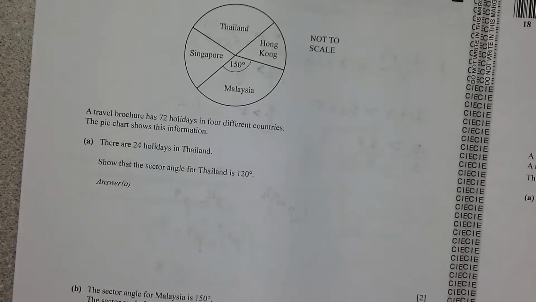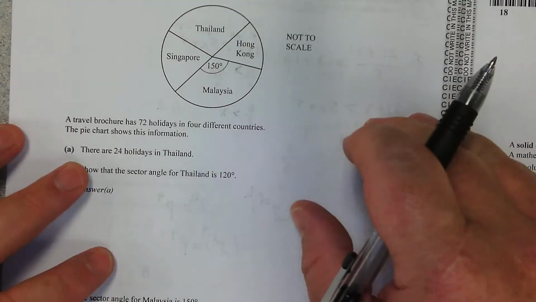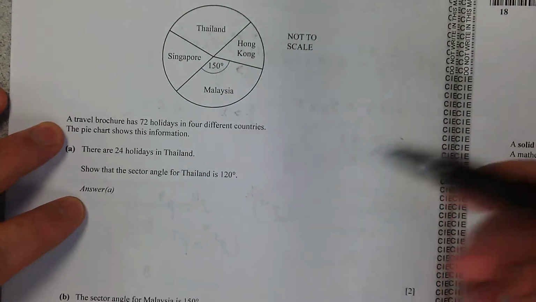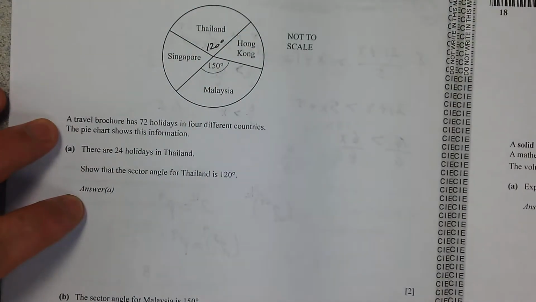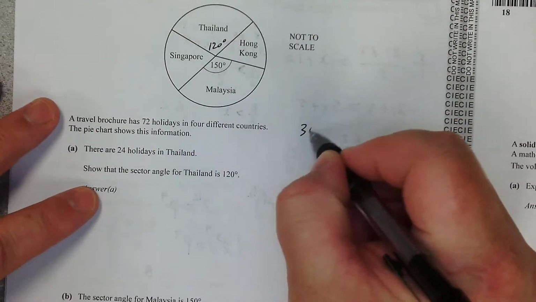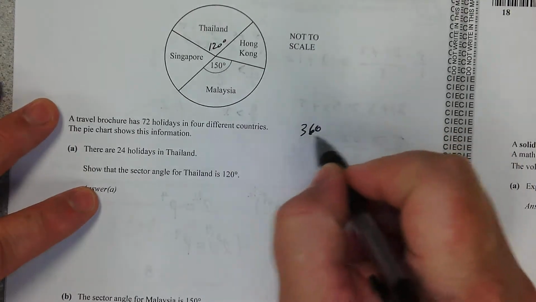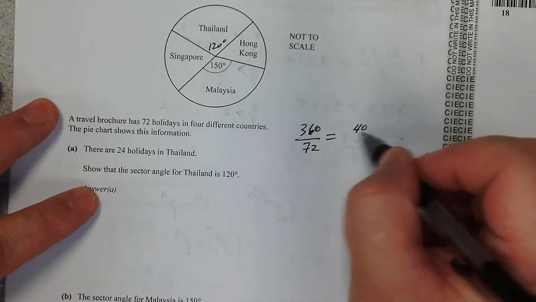Let's see here. It says that a travel brochure has 72 holidays in 4 different countries. And it says the pie chart shows this information. So it says that in Thailand there are 24 holidays, show that the angle is going to be 120 degrees. First of all, 72 holidays, so all of these holidays have to add up to 72. So the way we figure out how many each country gets is we divide 360 by 72. That's divisible by 9. We got 40 over 8.